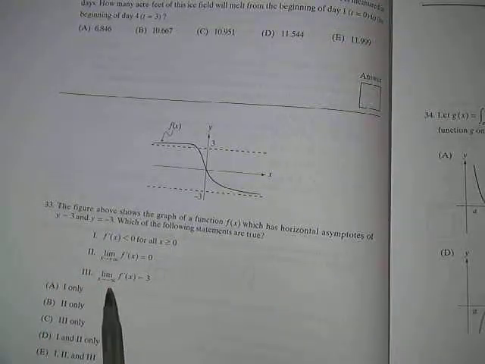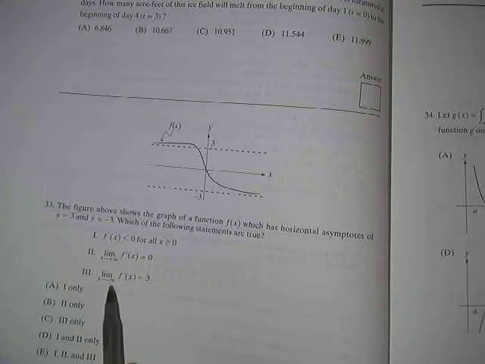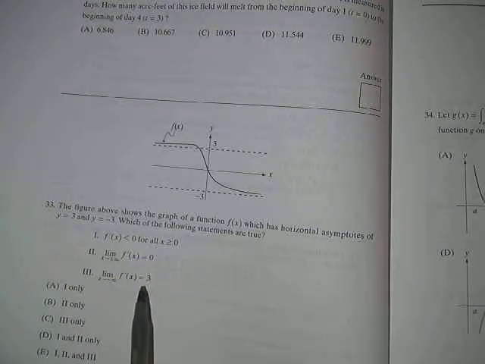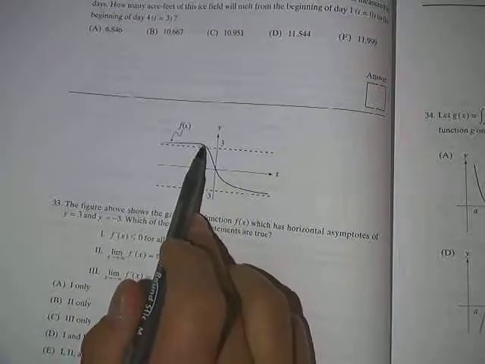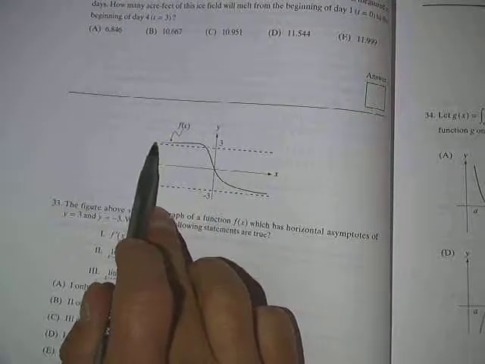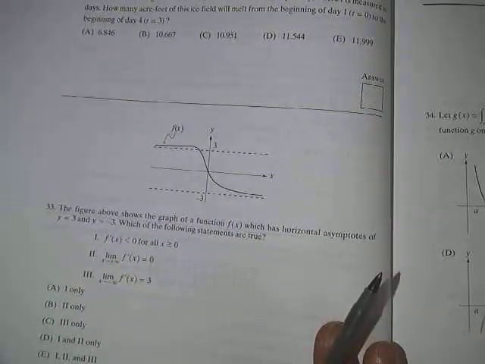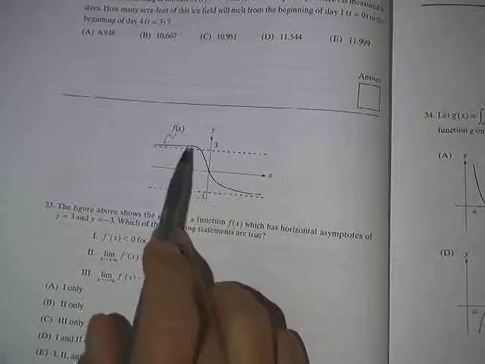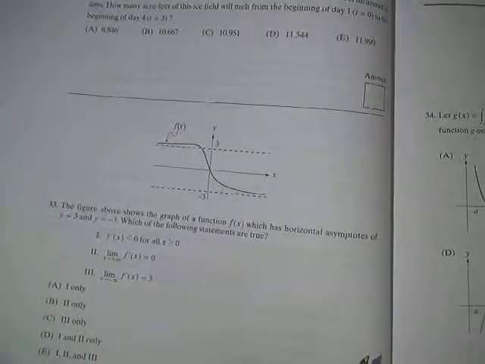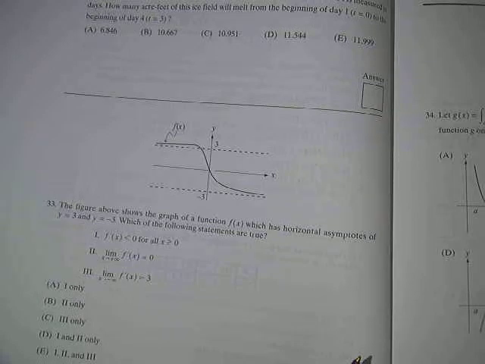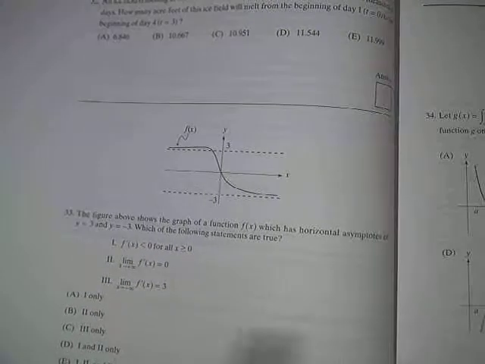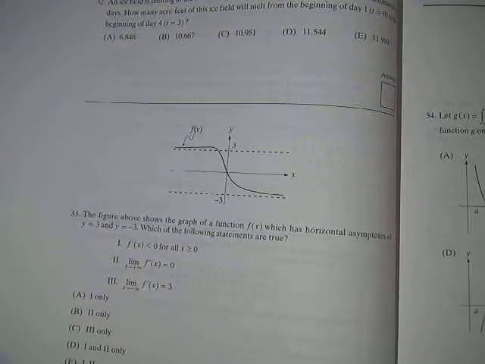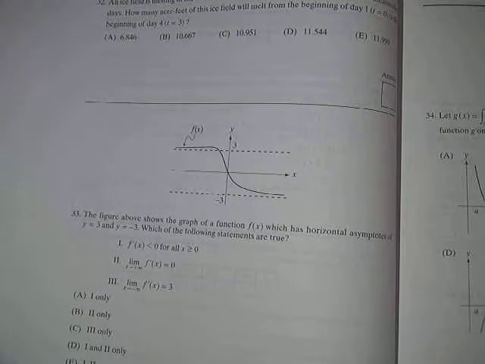And then how about number 3, that the limit as x approaches negative infinity of the derivative approaches 3? Well, here's where you're approaching negative infinity. Is the derivative approaching 3 here? Why might somebody say yes to that? The function's approaching 3, but is the derivative approaching 3? What's the derivative approaching? 0. Okay, so 3 is out, so therefore it should be letter D, 1 and 2 only.